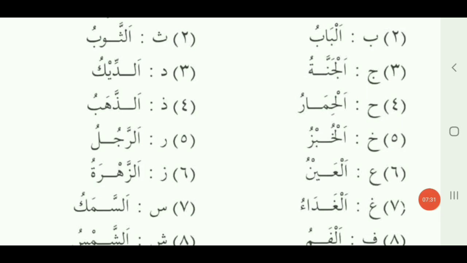You can hear the sound of the lam coming before the ghain. Definitely the ghain is also among the letters of qamariyya. Al-famu, the mouth. You can hear the sound of the lam. Definitely fa is also among the letters of qamariyya.